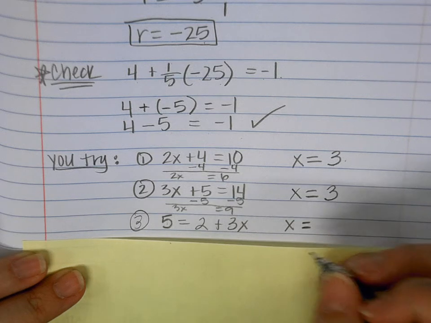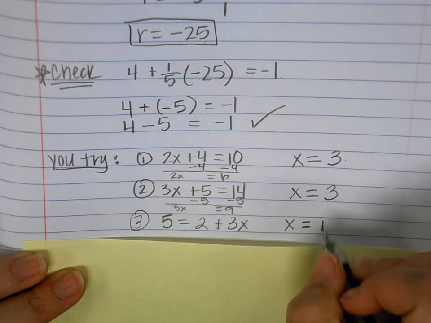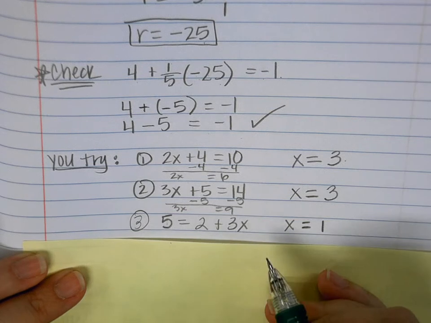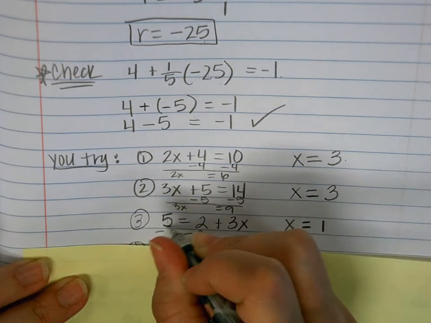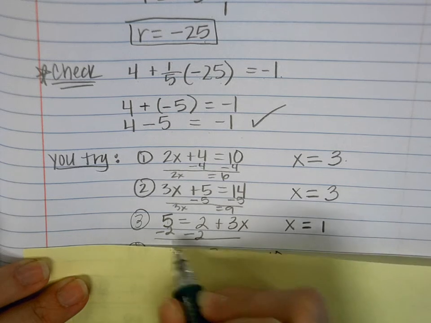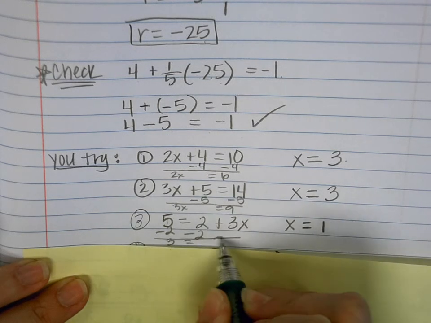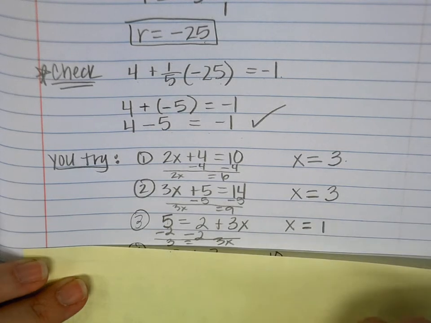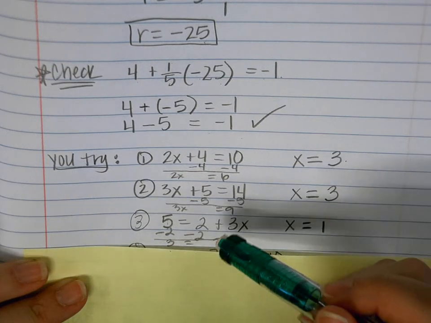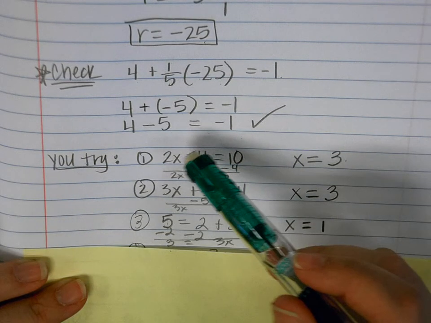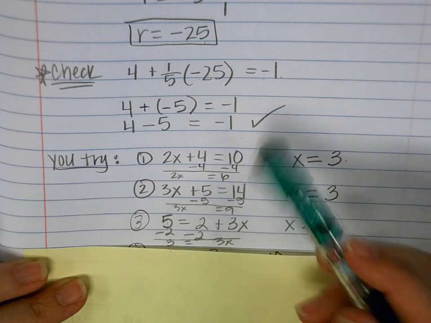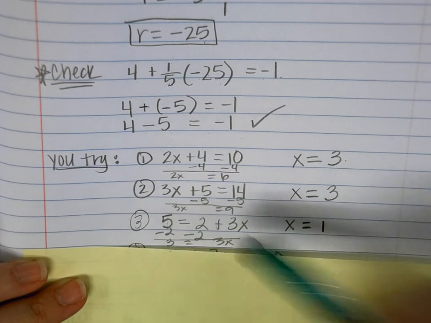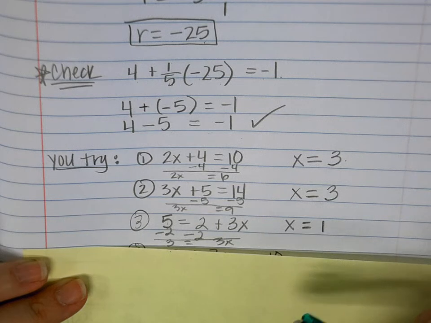Okay, Brock? 1. What'd you do to get that? Okay, so you did minus 2 here. Equals 3x. And then divide by 3 to get 1. Okay. So it doesn't matter. Do you notice how these two have the x on the left and then the number on the right? And this one I put the number on the left and the x on the right. Some people get kind of confused by that, but you just solve it the same way.